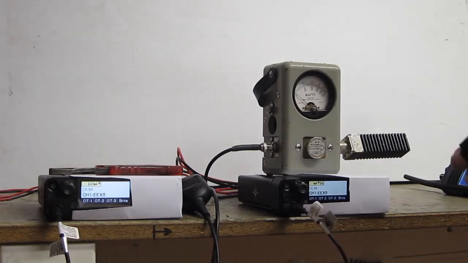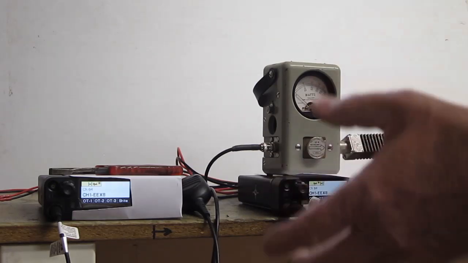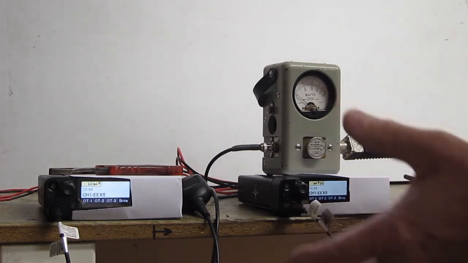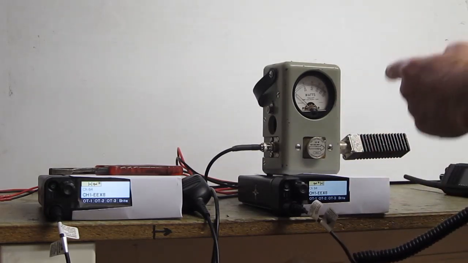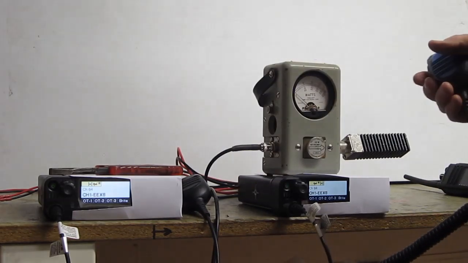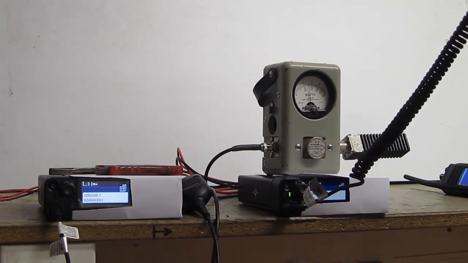You can tell that they're digital radios because if I key this up and speak, there will be a slight delay. That slight delay is caused by the vocoder in the radio, that's a voice encoder decoder. So this one encodes it and that one decodes it. Test 1, 2, 3.